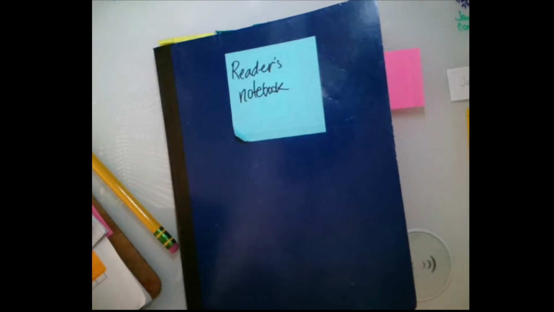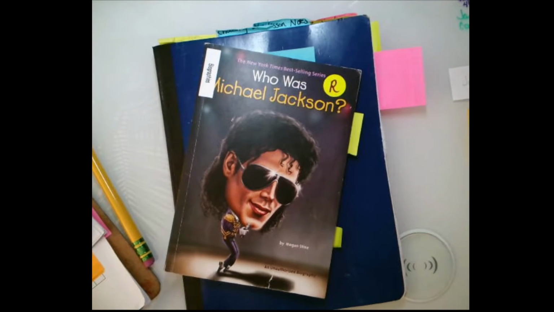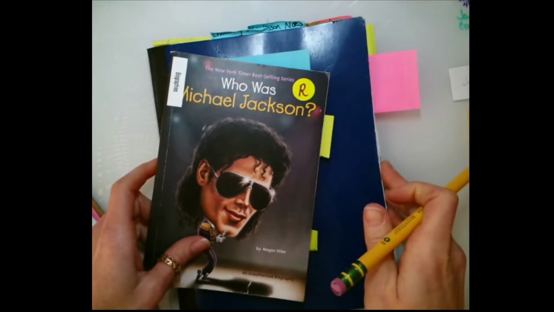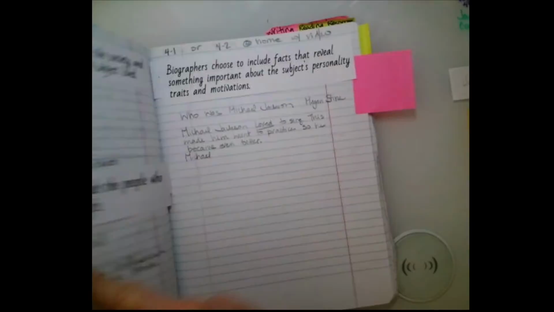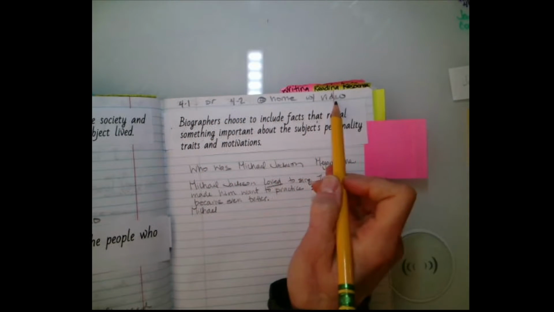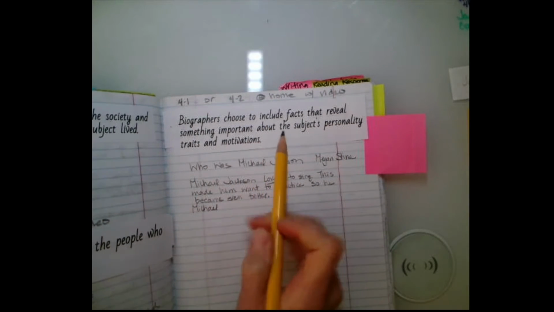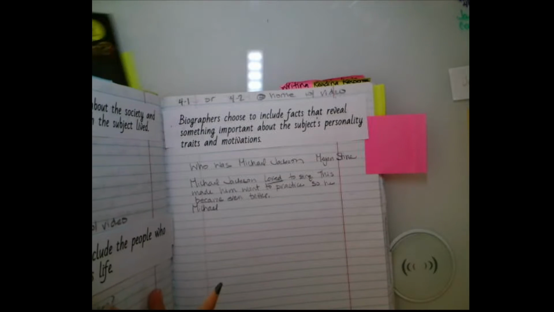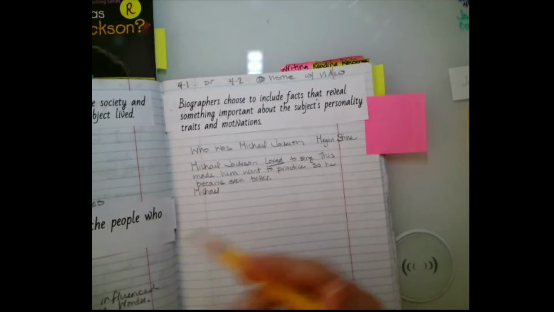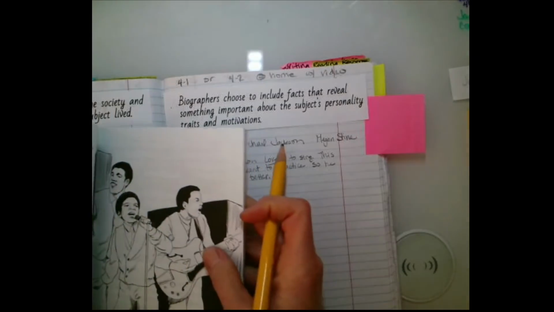I have my reader's notebook with me today, and for our example, we are using Who Was Michael Jackson? I've marked a couple of pages in here already, and I've also marked my notebook so you don't have to watch me dig through it. We're going to where it says 4.1 or 4.2 at home with video. It says biographers choose to include facts that reveal something important about the subject's personality and traits. I started this already, so you didn't have to watch me write the whole thing out.